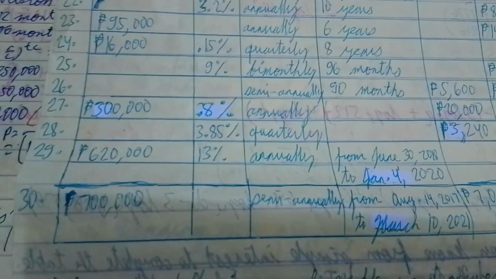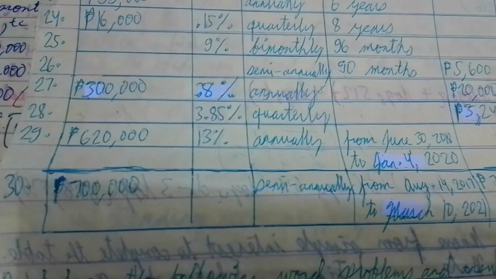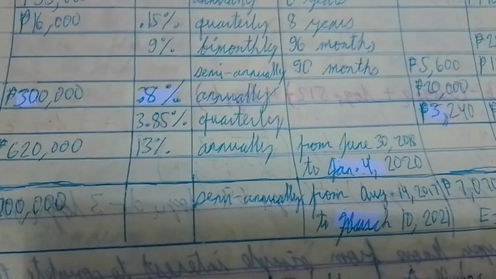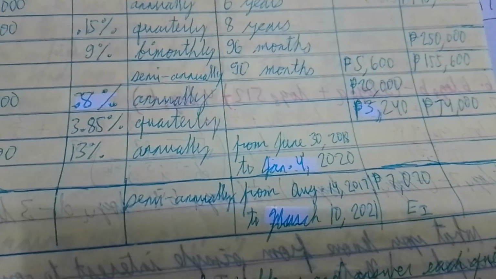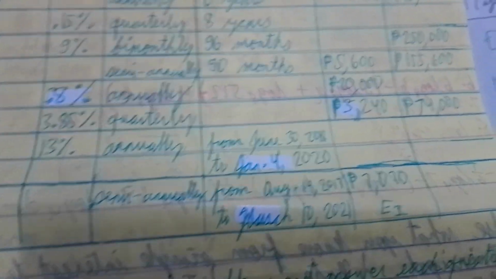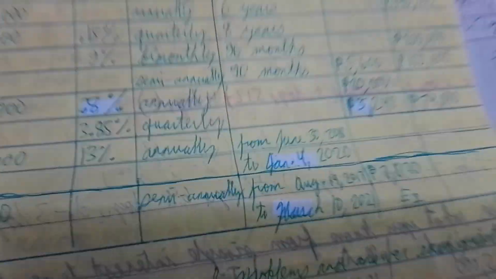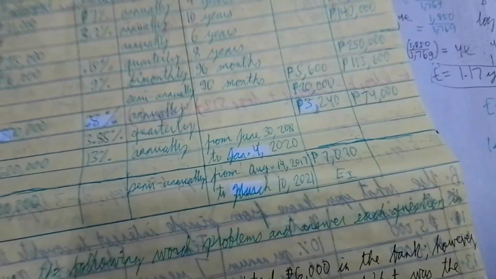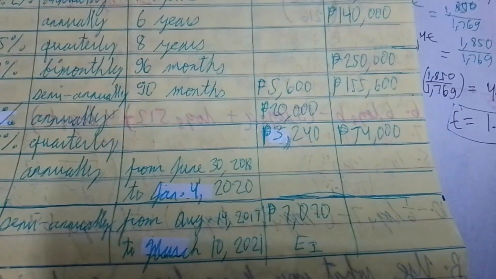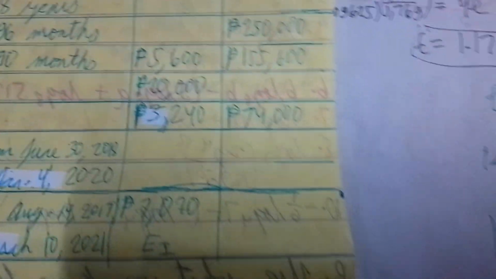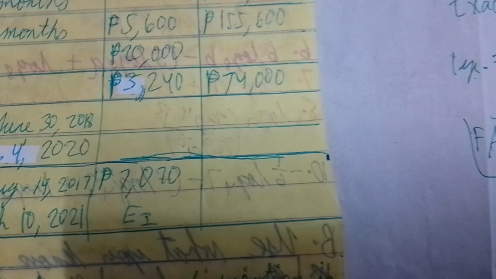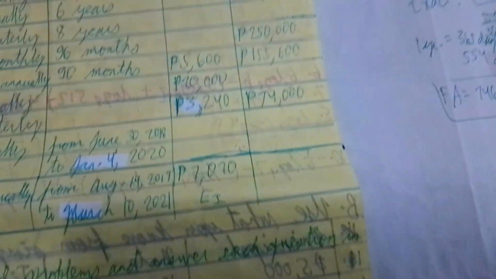On item number 10, we have the principal of 700,000 pesos. The rate is unknown. The compounding period is semi-annually. This one in number 10 is the same as number 9: the time is from this date up to that date, but it's semi-annually, so there's a compounding period. Moreover, the interest is given, but it specifies that it is exact interest, meaning the interest is an exact amount.